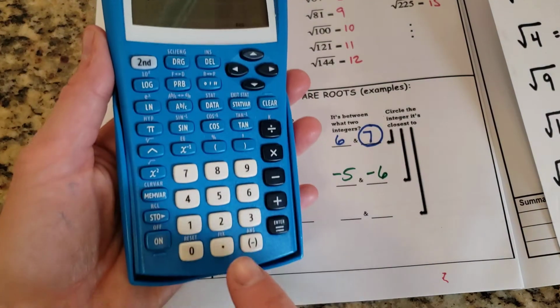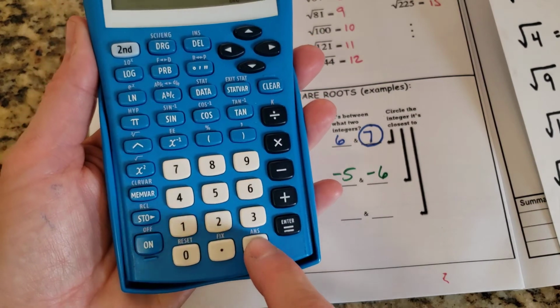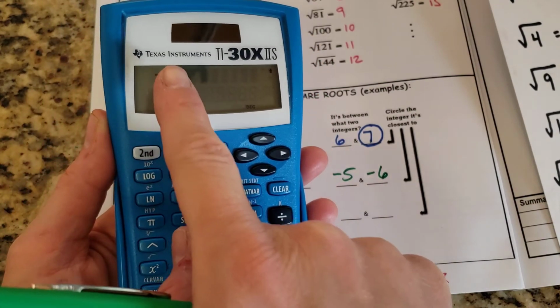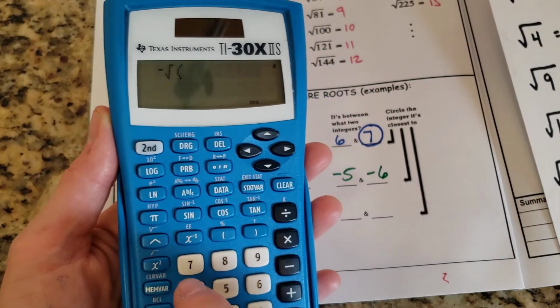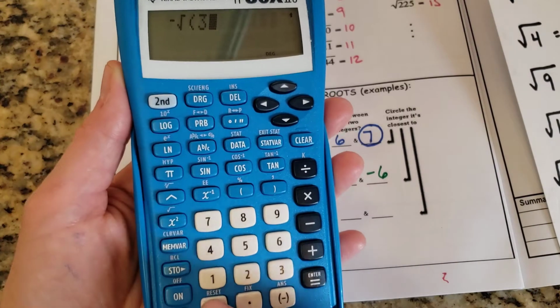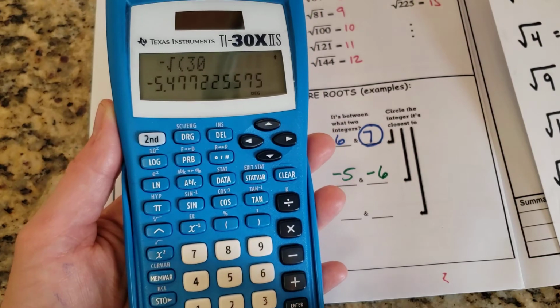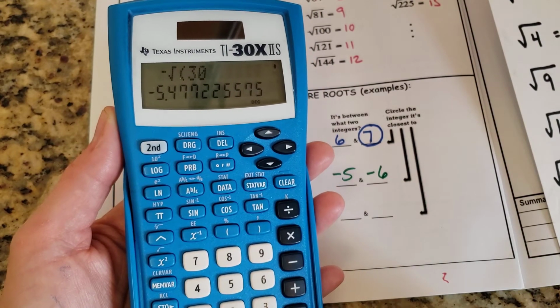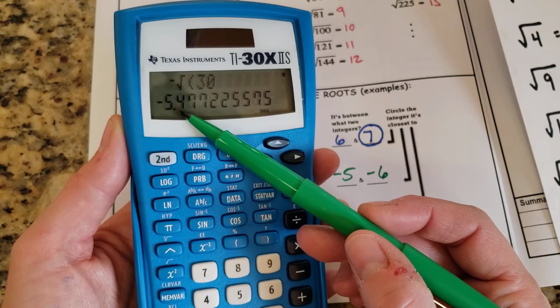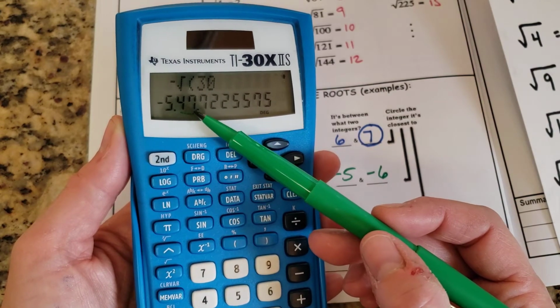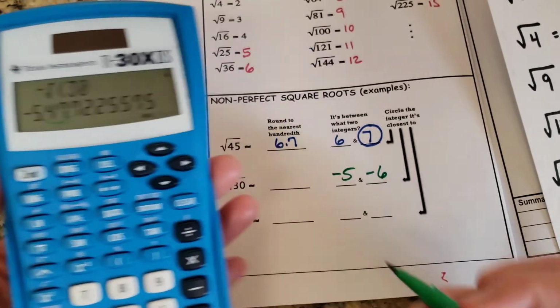Down here at the bottom, I've got my negative sign. So negative, that's going to give me the negative. Now I'm going to do second function of that x squared button, and I'm going to type in 30 and enter. See? Negative 5 point. Now we want to go to the tenths place, 4, but look at the number after it. It's a 7, so that's going to bump that up to a 5. Negative 5.5.